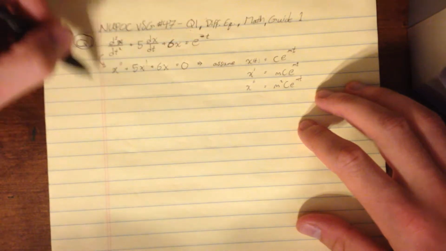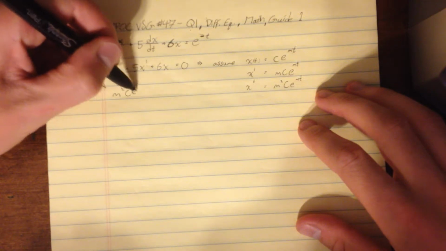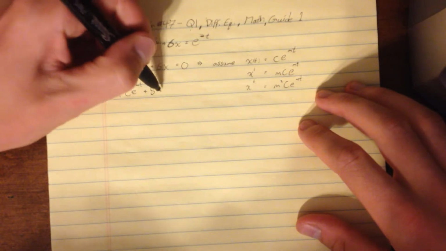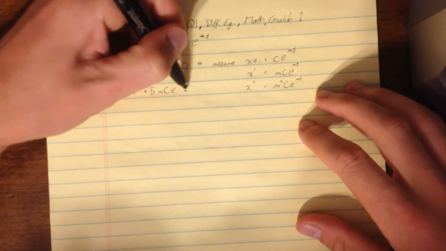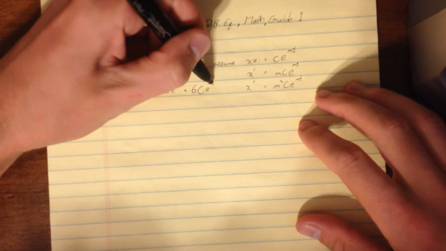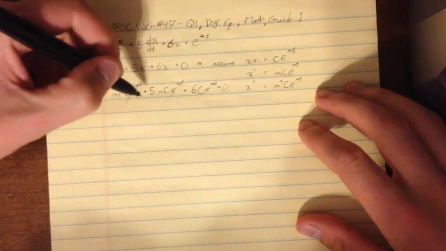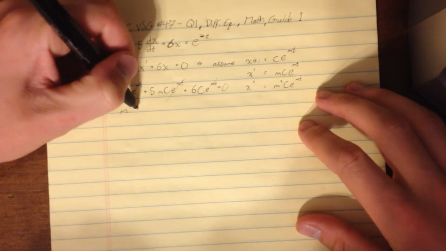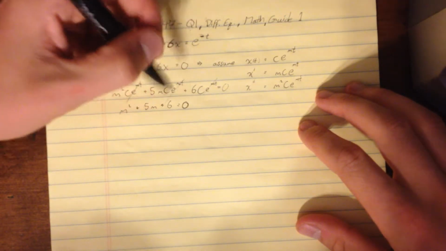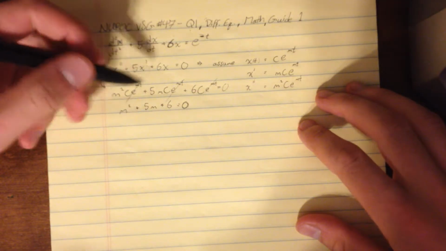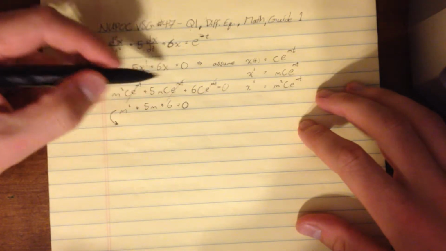If we sub these into our differential equation, we get m squared c e to the mt plus 5m c e to the mt plus 6c e to the mt equals 0. We can divide all the terms, including 0, by e to the mt. Those all drop out, and we're left with m squared plus 5m plus 6 equals 0. So this is just a quadratic in terms of m now, and we can solve it like any other quadratic, sort of by inspection.